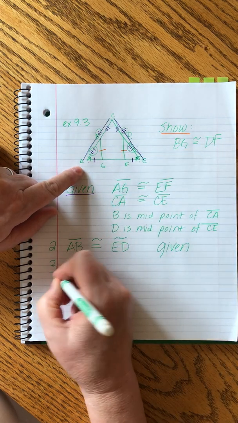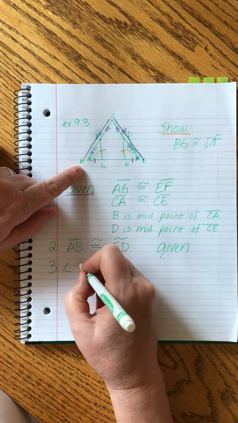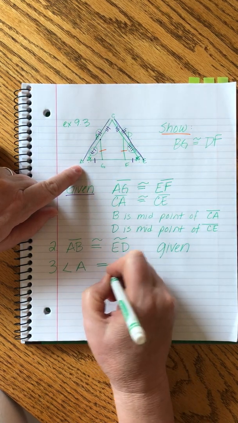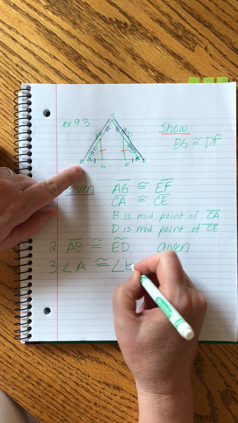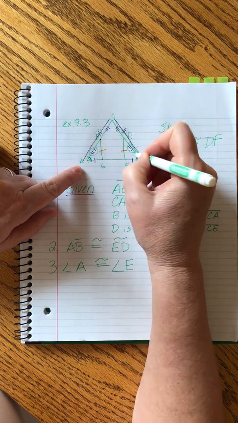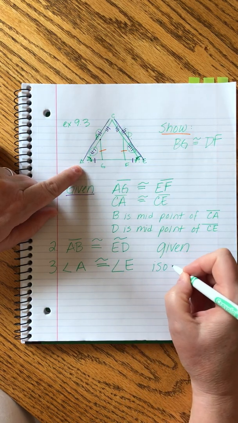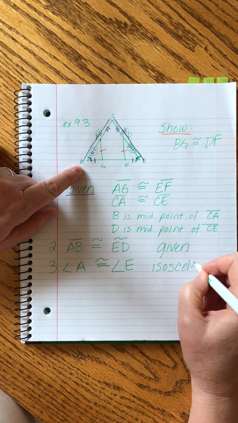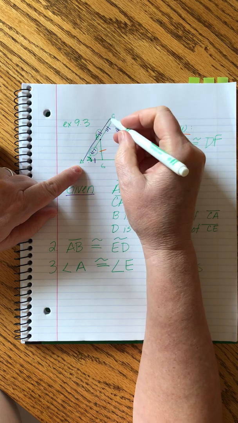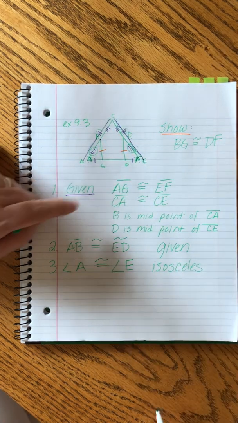So I can say that angle, let's just say angle A is congruent to angle E, right? That's this one and this one. Those are congruent, again, because of the characteristics of an isosceles triangle. And because we know these sides are the same, we know that these angles are the same.